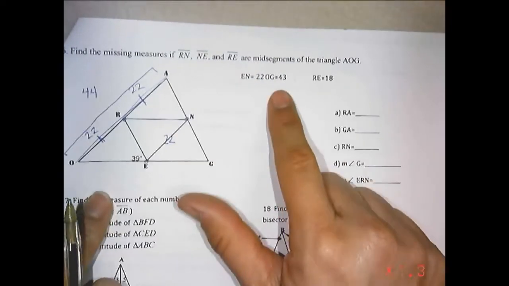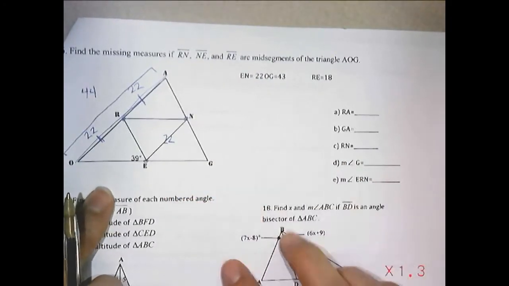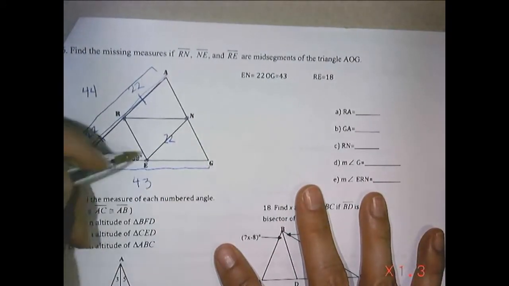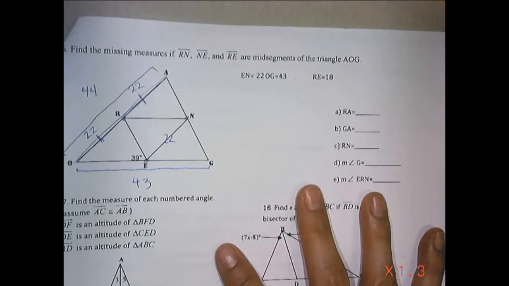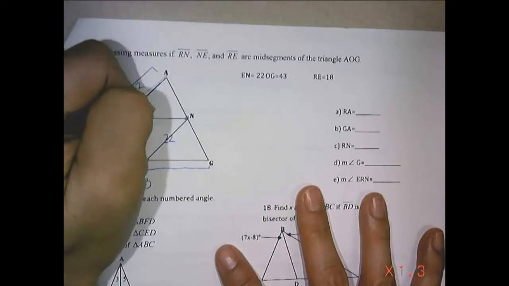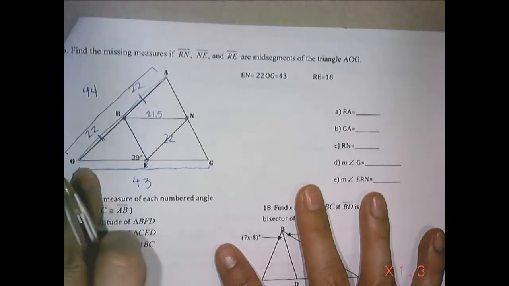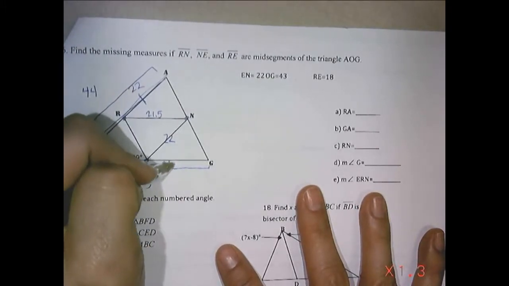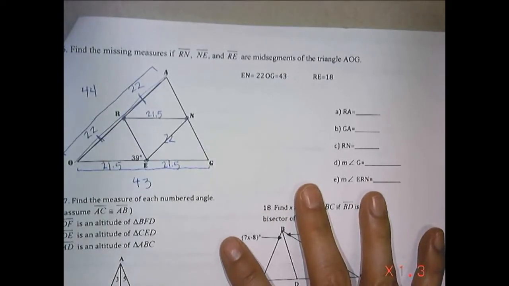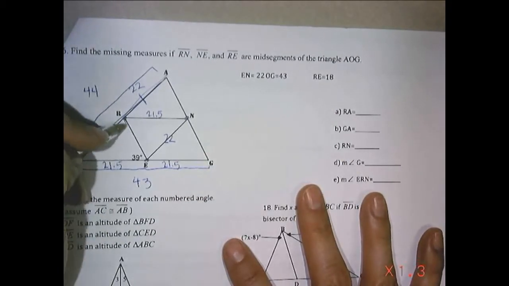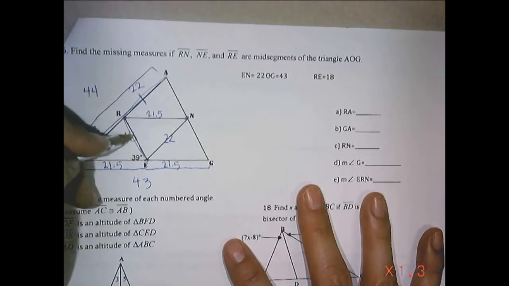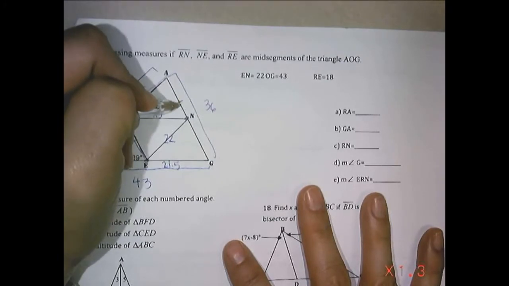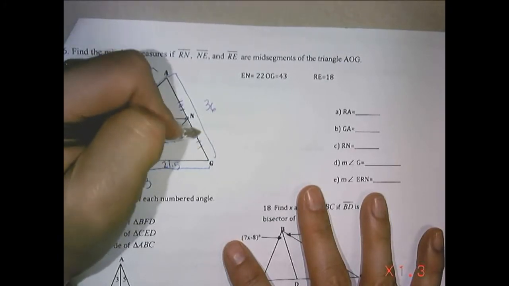Then we look over here at OG, and it says that OG is 43. So this whole thing is 43, and that means that RN is 21.5, along with EO and EG. And then lastly, our last one, RE, which is right here, is 18, which means this entire segment would be 36, and each of these would be 18.